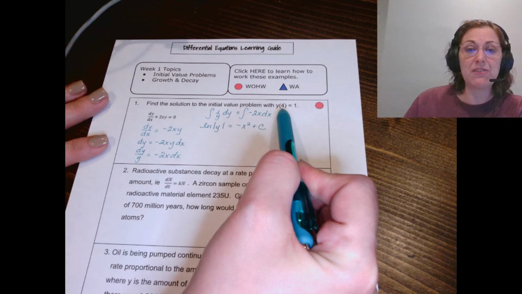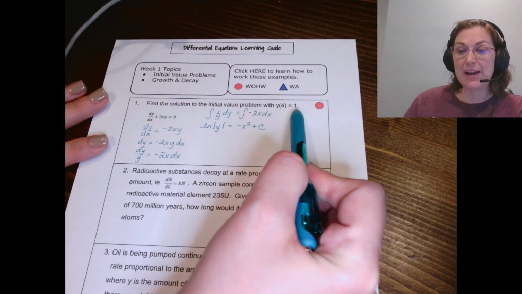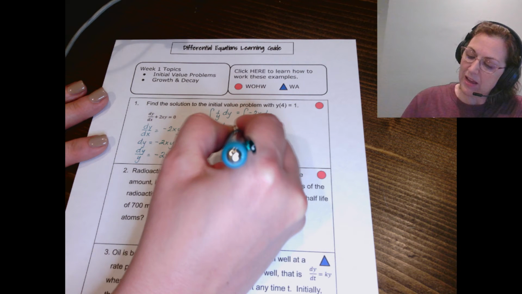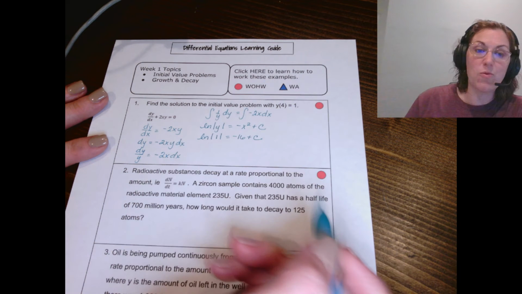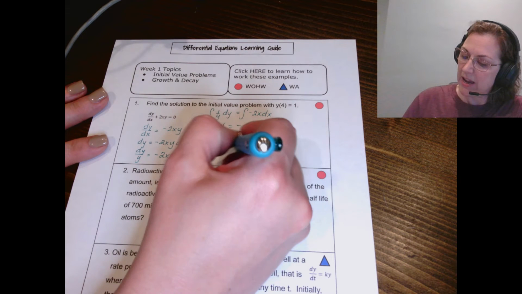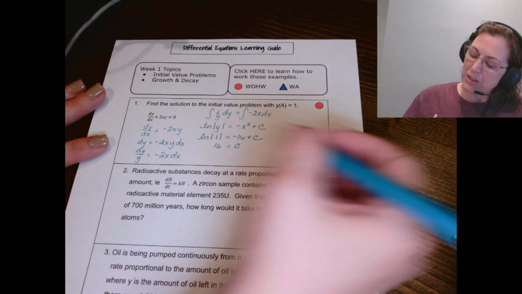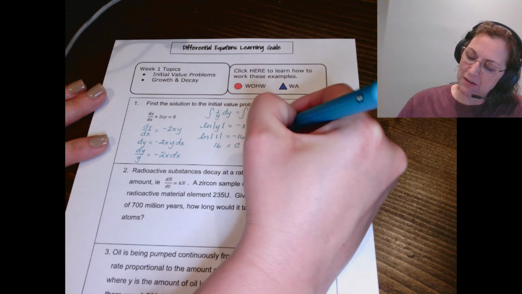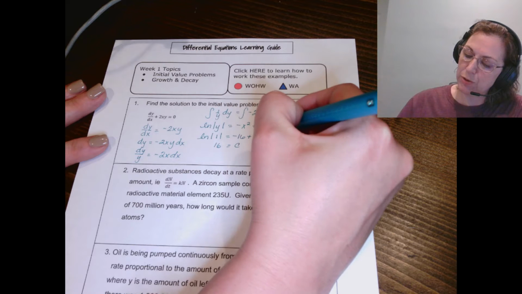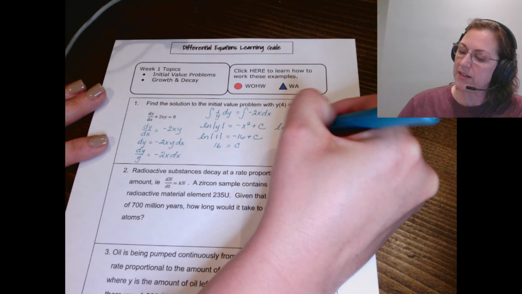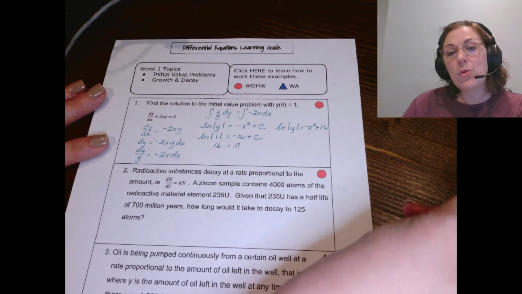So we're going to plug in 4 for x. We're going to plug in 1 for y. The ln of 1, of course, is 0. And so we get that our constant of integration is 16. So it turns out that my solution becomes the ln of y equals negative x squared plus 16. Now we don't want to leave it like this.